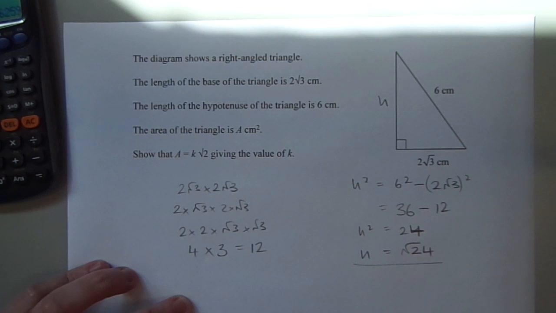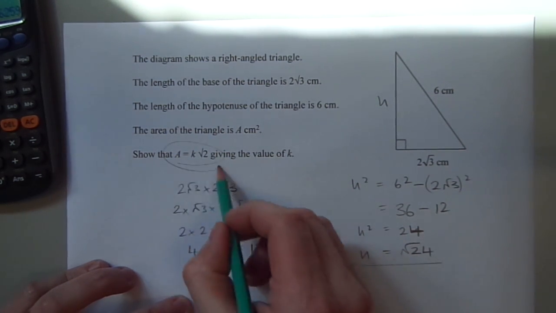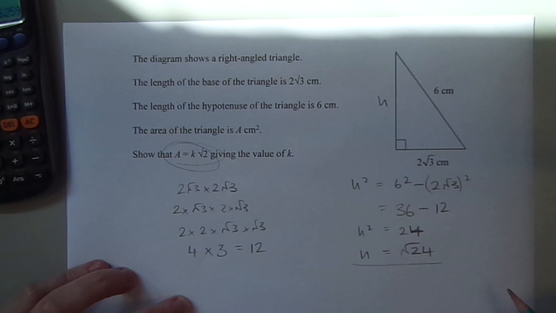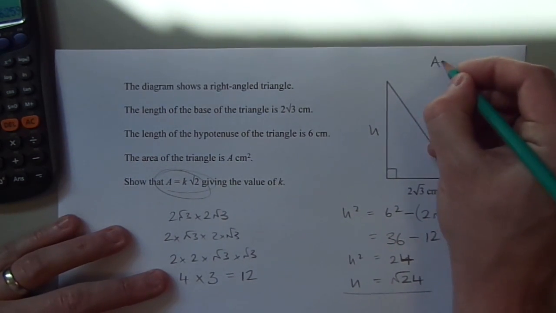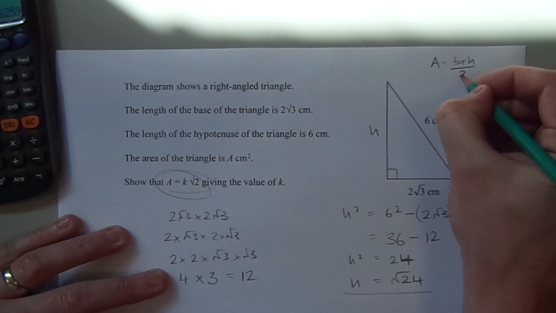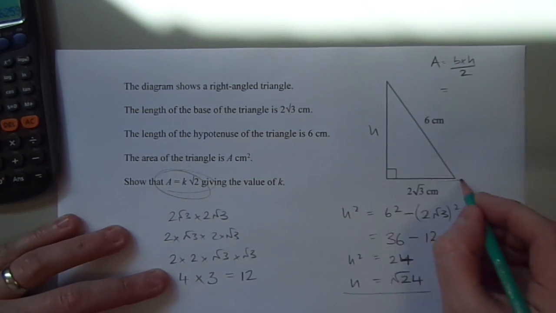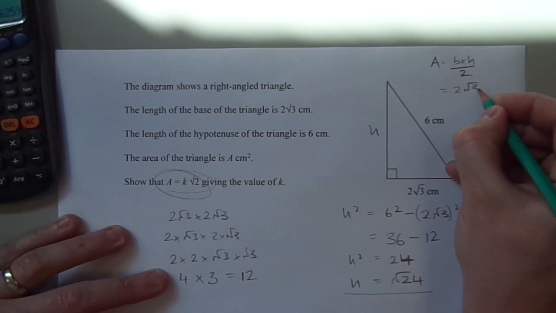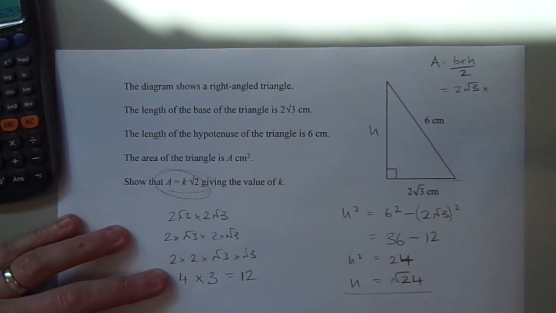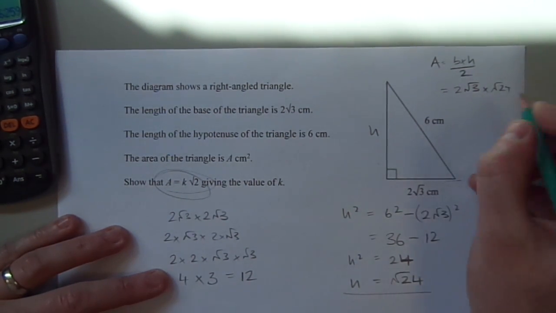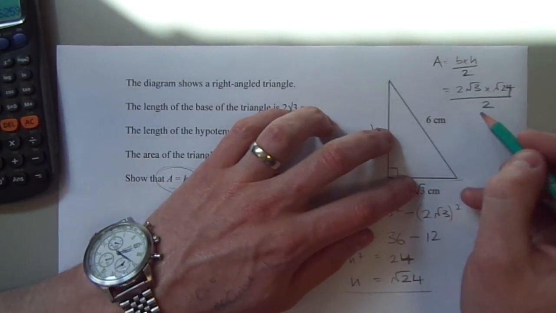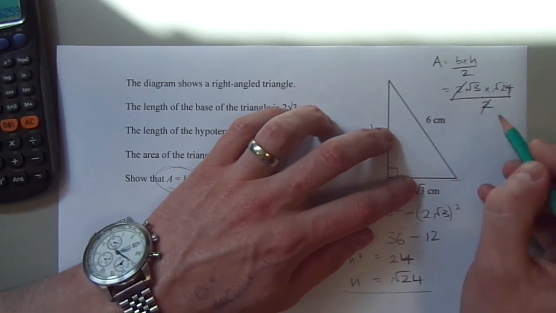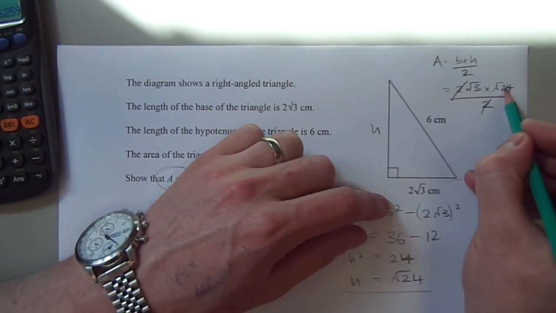I'm going to leave my answer like that for now because of the way that I'm asked to give my final answer for the area. Okay, area is equal to base times height over 2. The base of this right angle triangle is 2 root 3. The height we've just worked out as root 24. We've got to multiply those together and then half them. Well, that 2 will cancel out with that 2 to leave us with root 3 times root 24.